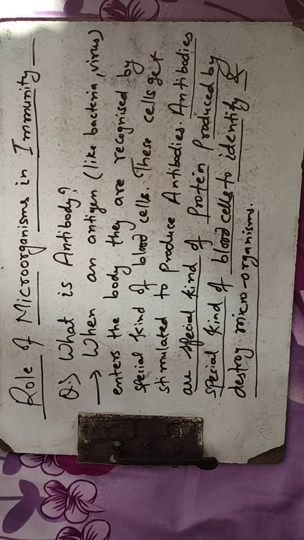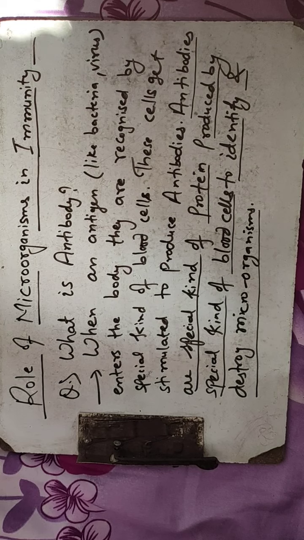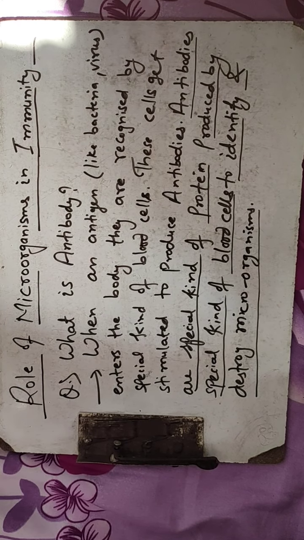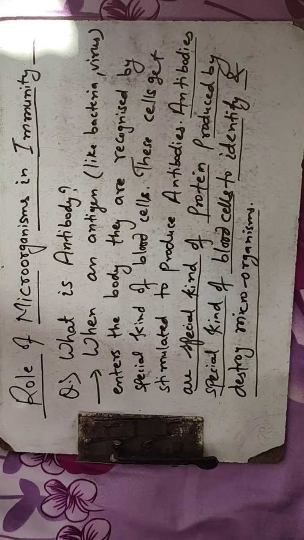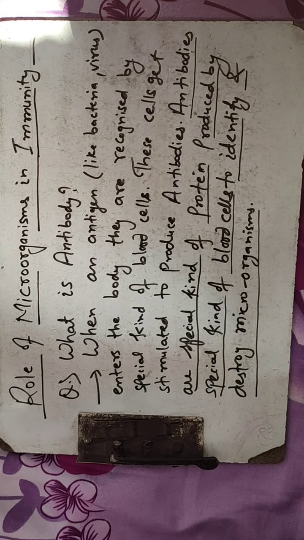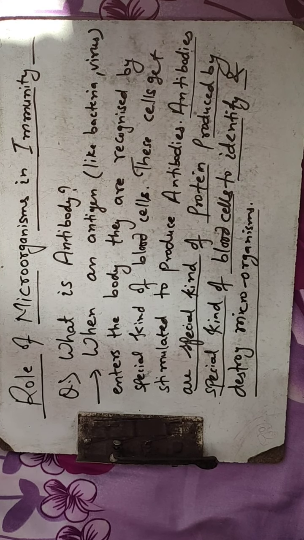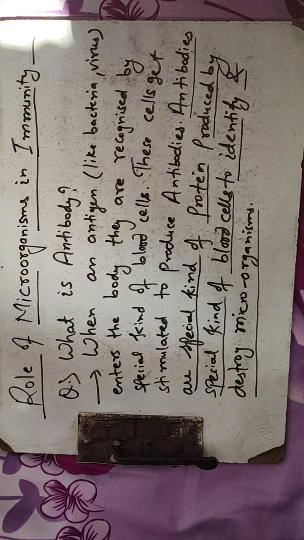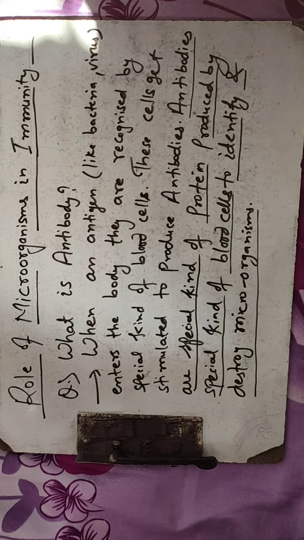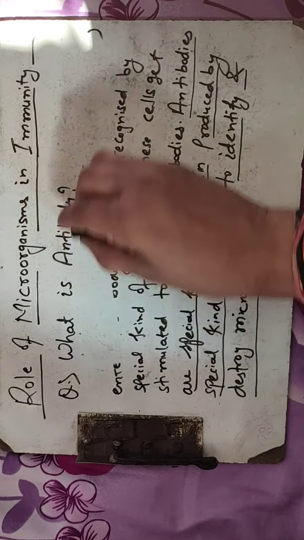During entry of antigen in our body and production of antibodies against it, our body also remembers how to fight the microbes. If it enters again, it gets recognized and destroyed much faster. This is called immunity.